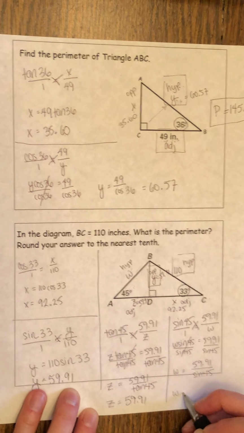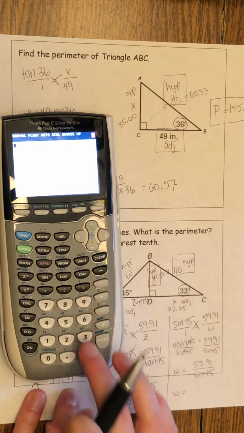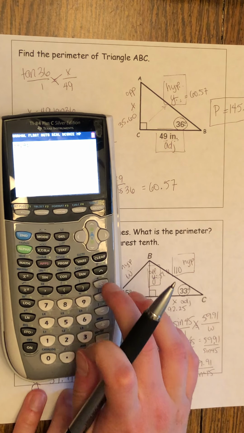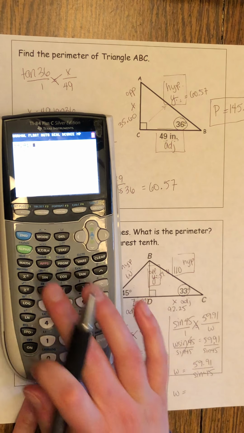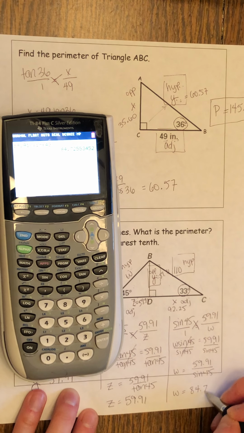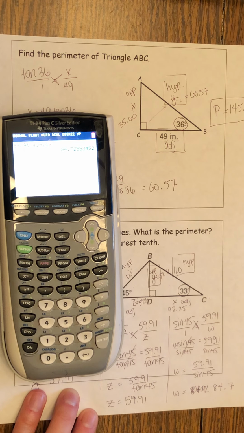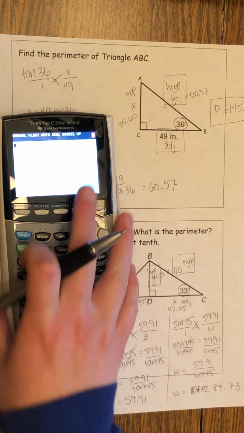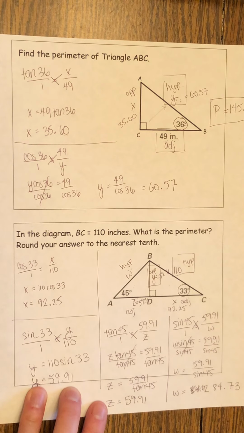I have my exact value, and now I have the rounded value. 84.7. The next digit is a 2, but after that is a 5, so I'm going to bump that up to a 3.